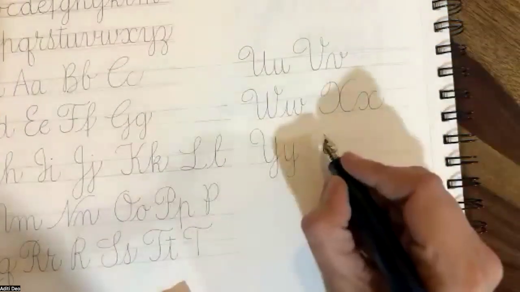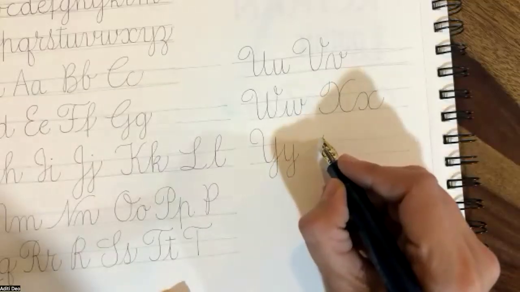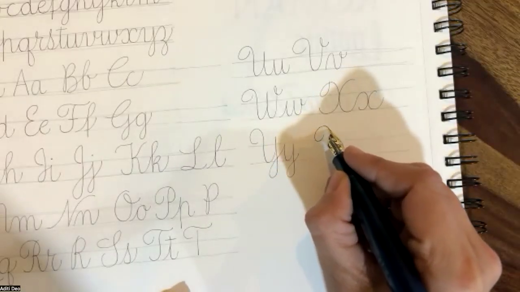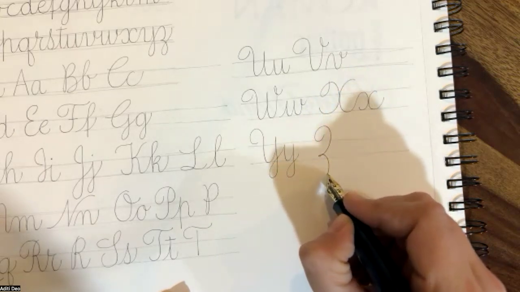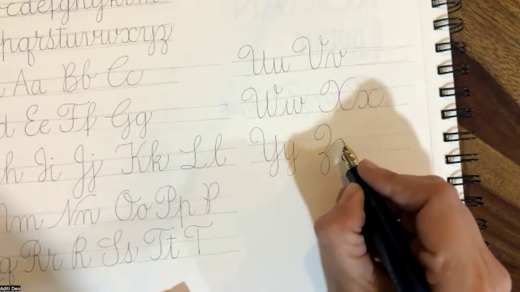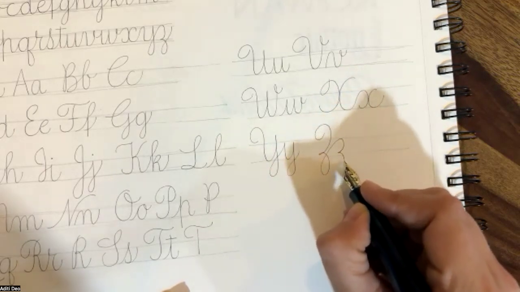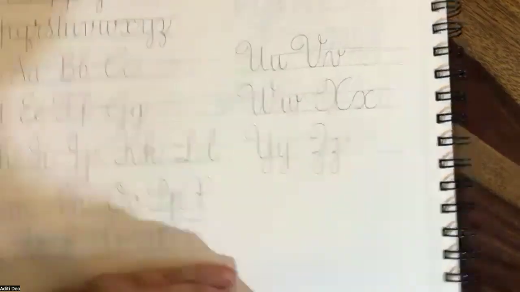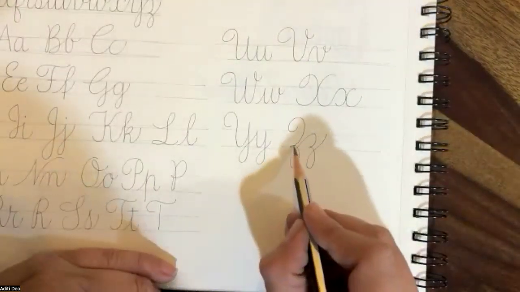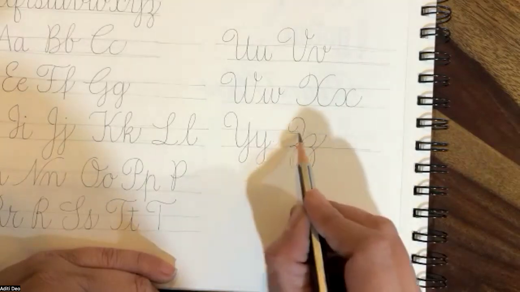And the Z is just a big old curve like this. I have lifted the baseline a little bit. It's not that low. This comes on the baseline.